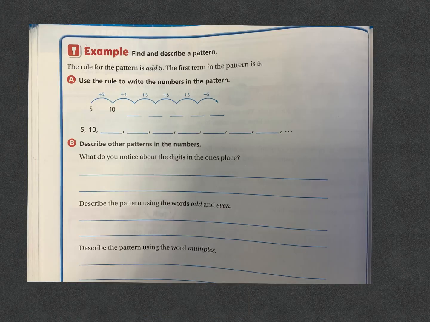Let's look at this example. It wants us to find and describe a pattern. The rule for the pattern is to add 5. So the first term in the pattern will be 5. So we start with 5 and then we add 5, that's 10. If we add 5 to 10, it's going to be, right, 15. And then we add 5 more, 20.